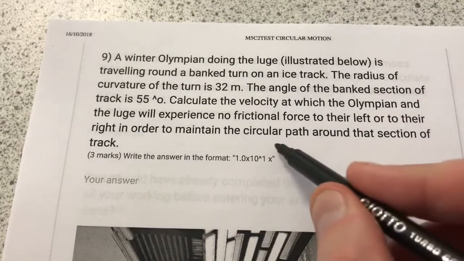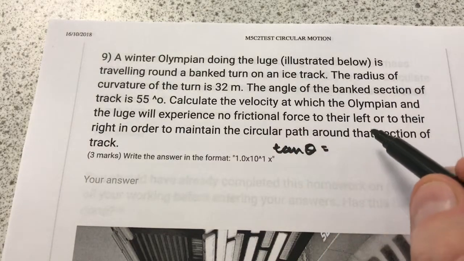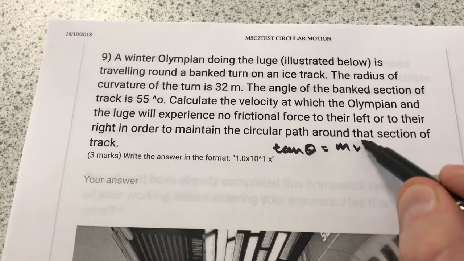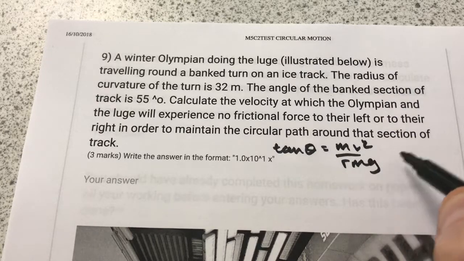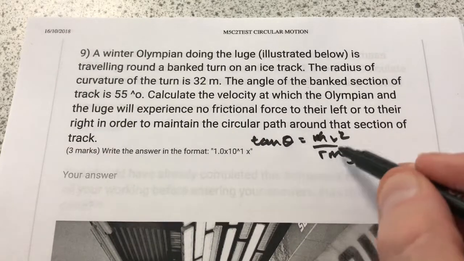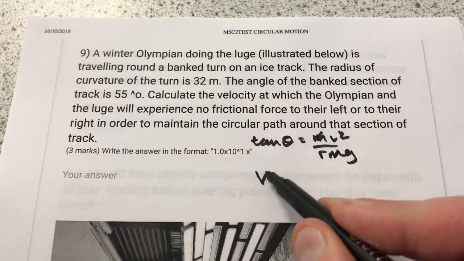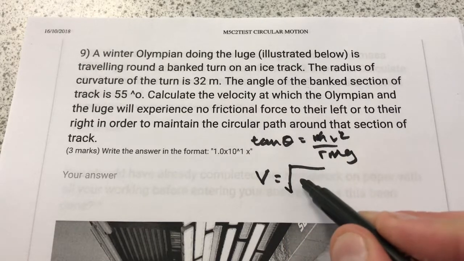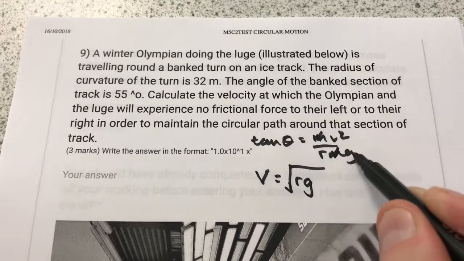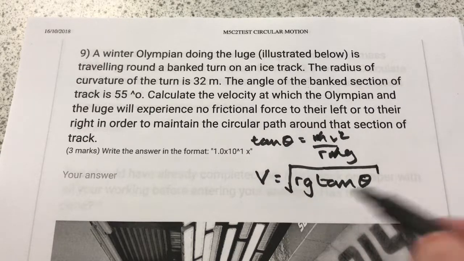So up here I'll write tan theta equals the opposite over the adjacent, so that's going to be mv squared over r is the opposite, and mg is the adjacent. The m's cancel, and I can rearrange to make v the subject. v is going to be the square root of rg tan theta, the m's having cancelled.